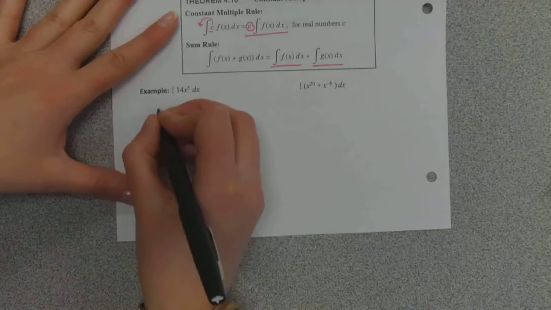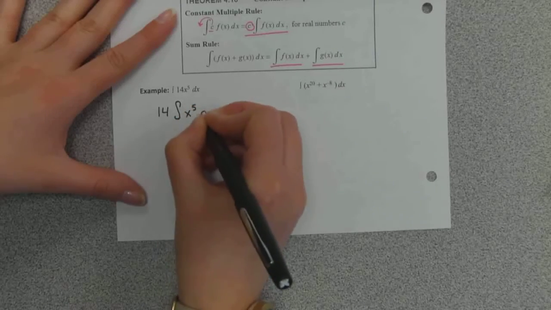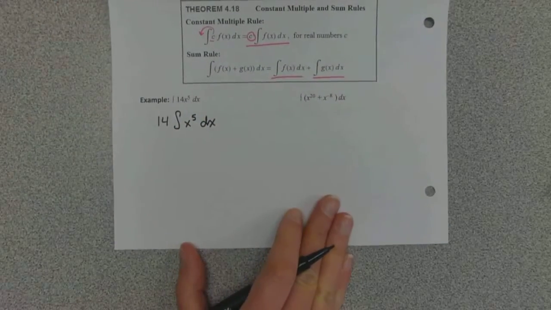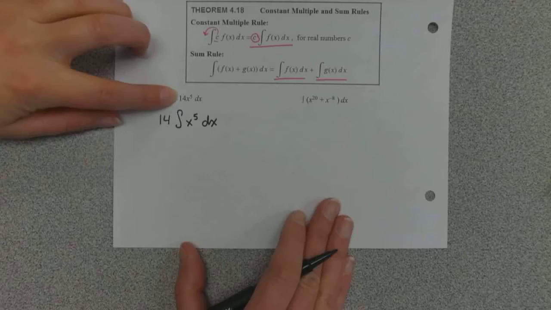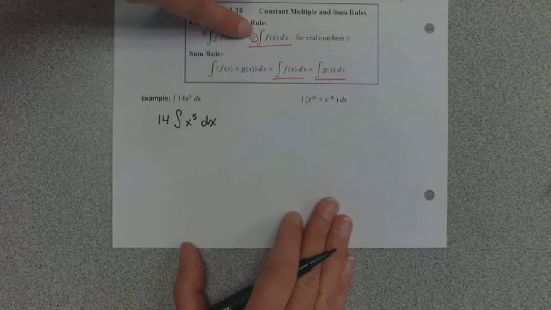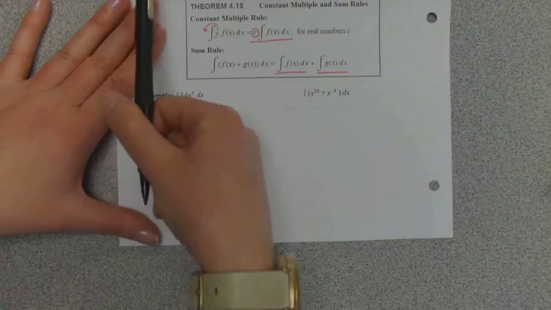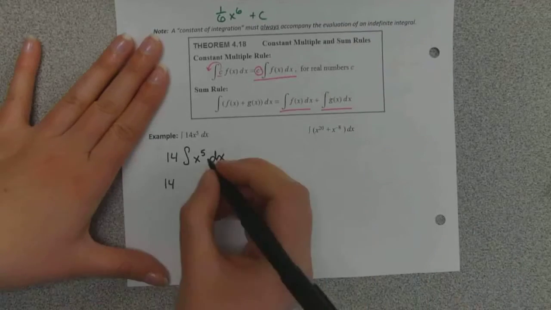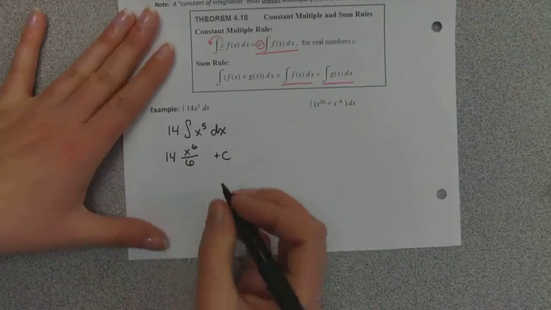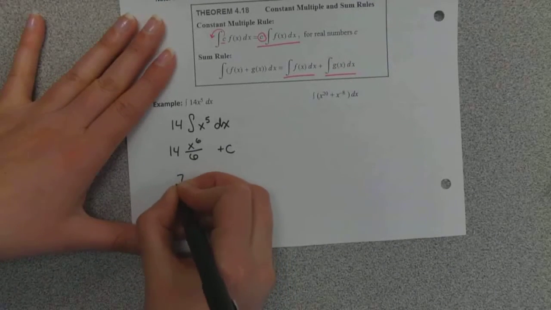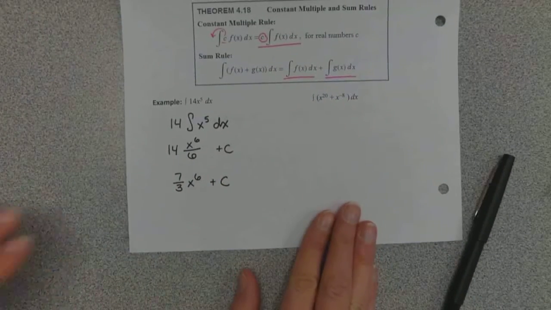this one, because of the 14 there, I can write this as 14 times the integral of x to the 5th dx. Basically what I'm saying is I can think about that 14 later and just do the x to the 5th part first, right? Because that 14 is a constant multiple. So rewriting it was kind of like showing that I'm thinking about it separately. And then my answer is going to be 14 times, I've already integrated x to the 5th up here, I know I'm adding 1 to the power, so that's x to the 6th over 6 plus c. And so I have 7/3 x to the 6th plus c. Okay, quick question about this.